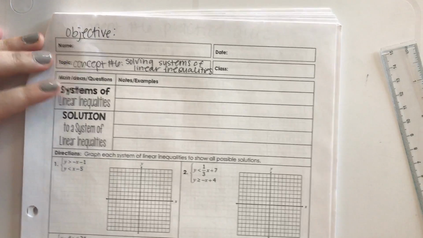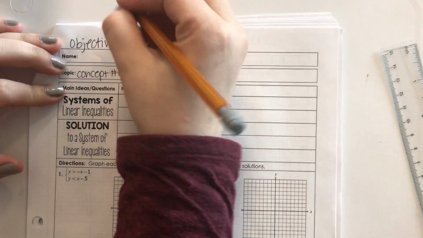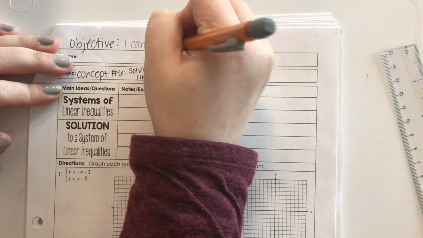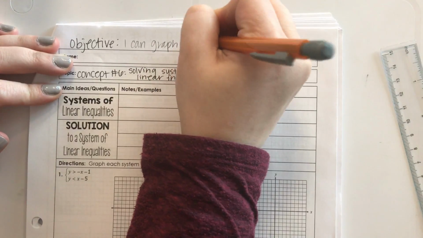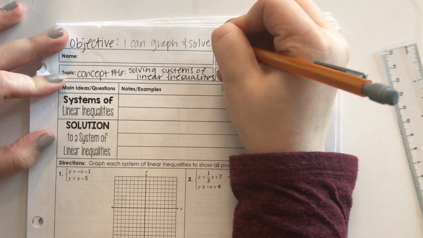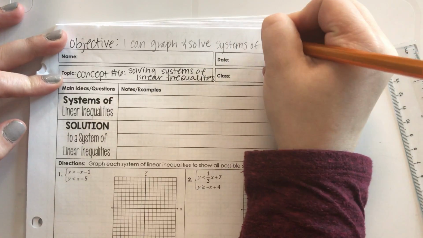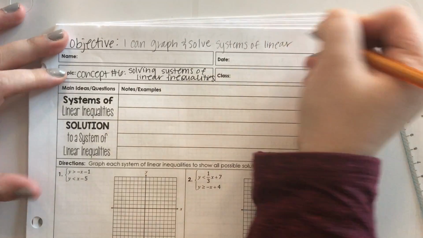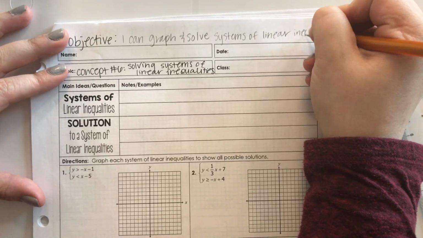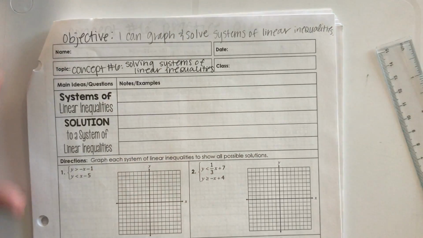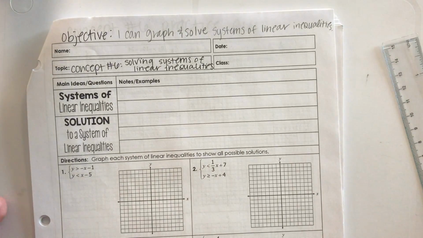So our objective for this one is: I can graph and solve systems of linear inequalities. Okay, so that's our objective. We're going to graph and solve systems of linear inequalities.